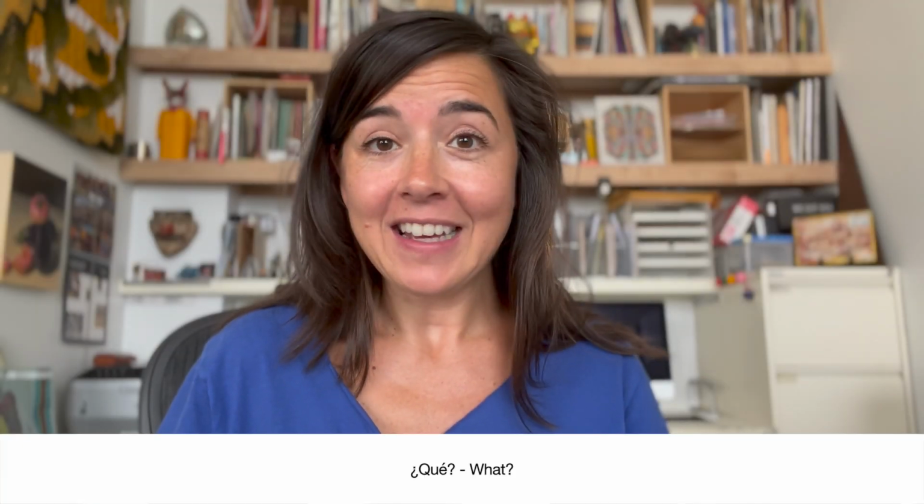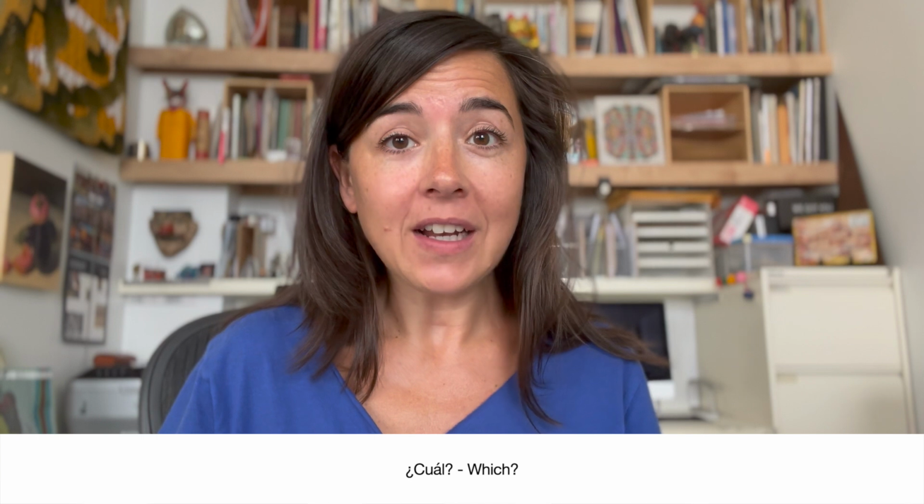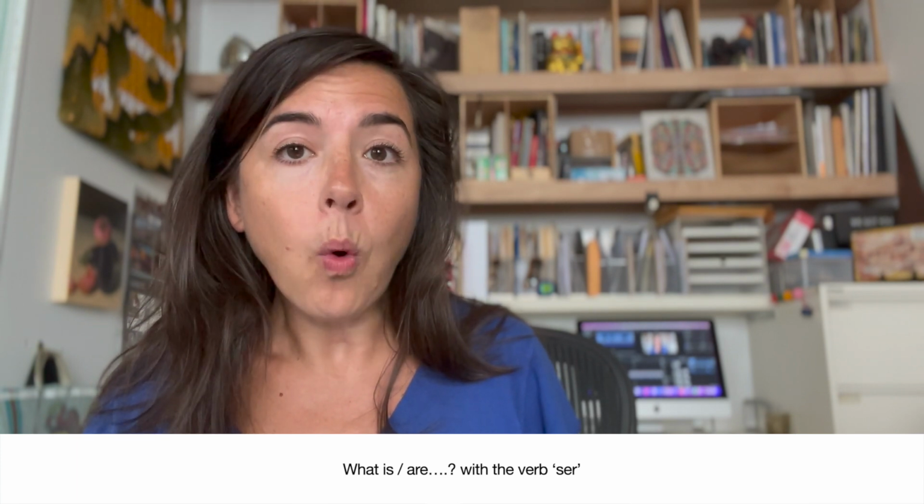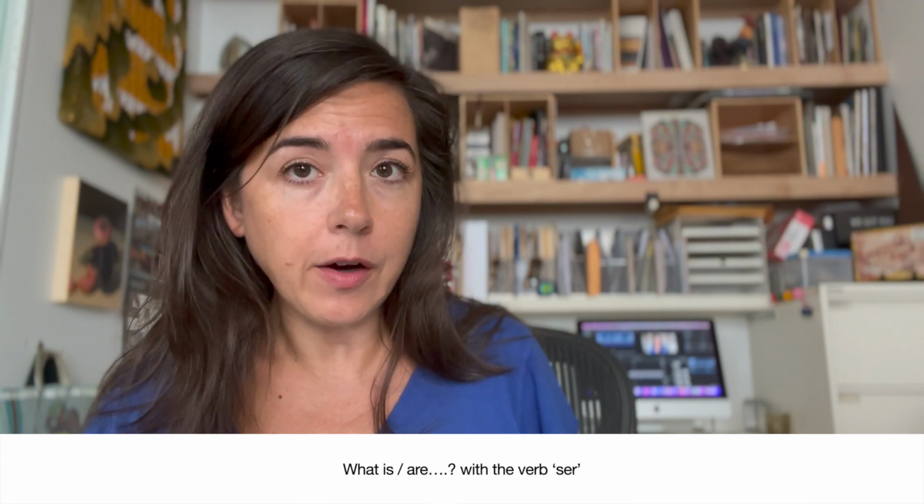The general definition says that que is what and cuál is which or which one. While this is normally the case, there are a few situations where they work slightly different. The tricky part comes when we have to translate what is or what are. That's where sometimes we're going to use que and sometimes we're going to use cuál. Let's establish some rules that are going to help you to translate better from English to Spanish.